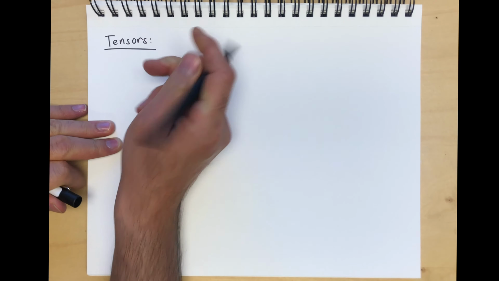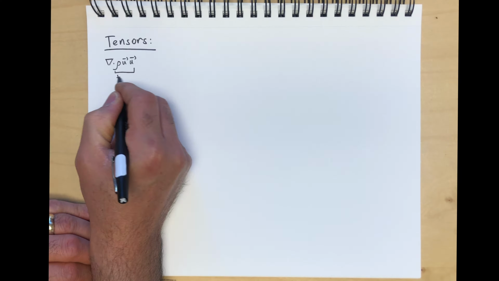Today I want to talk to you about tensors. Tensors arise in different places, and for our concerns, if you remember the Euler equations, we ended up dealing with the momentum advection tensor, this rho uu over here.